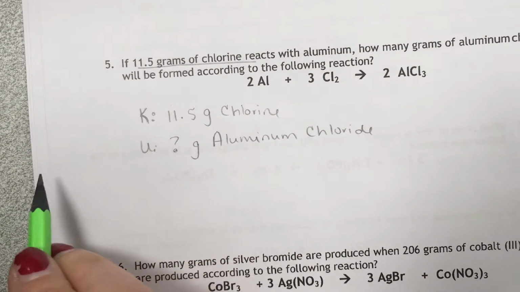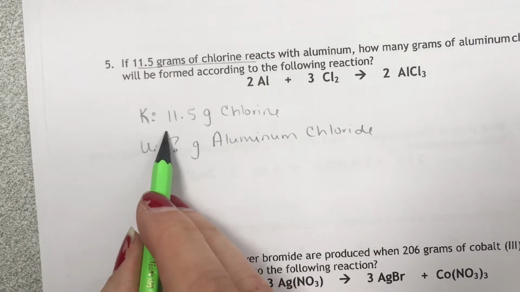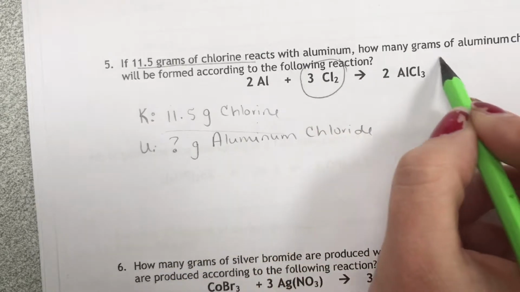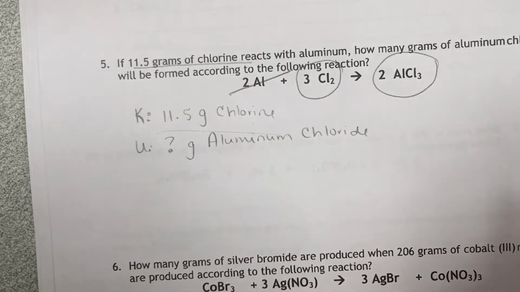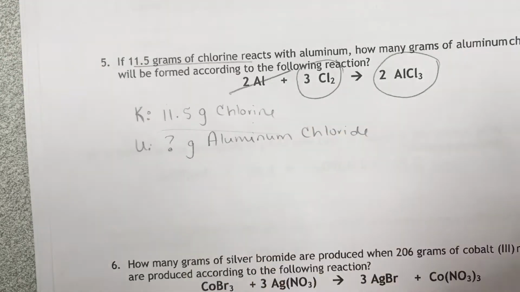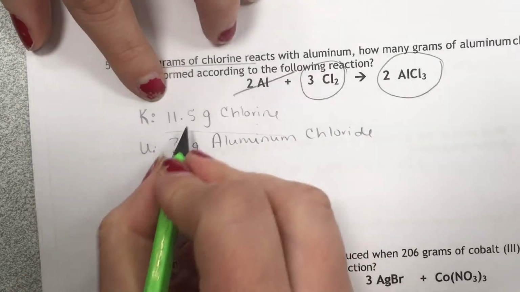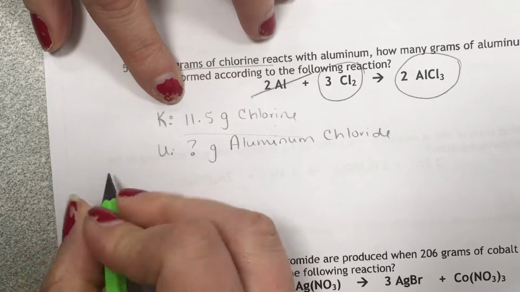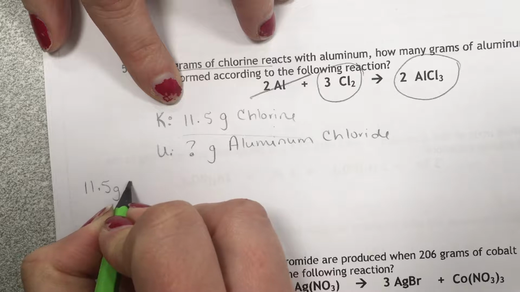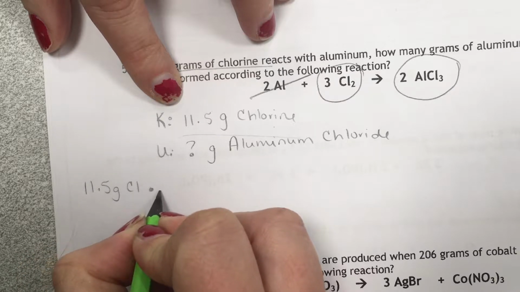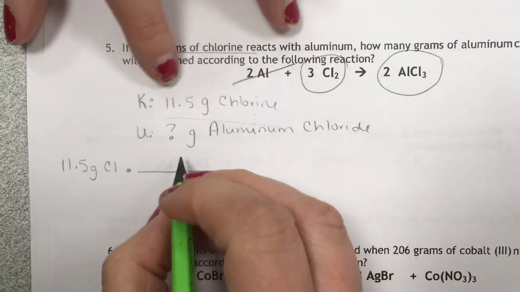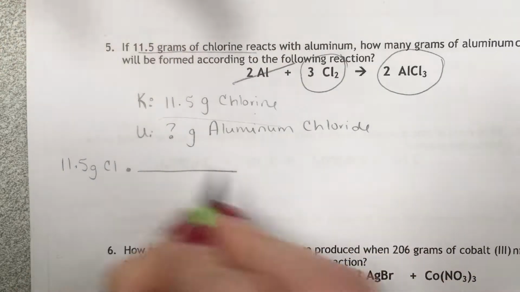Every time we do this, we need to start with our known. I'm going to circle what I'm using. I'm going to be using these. I don't care about aluminum. And we write our known first. So the known is 11.5 grams of chlorine, okay?